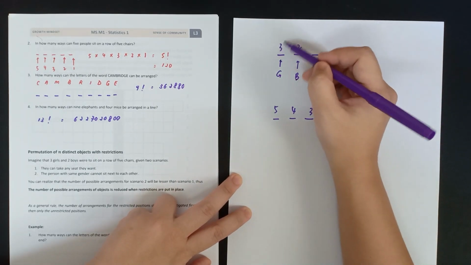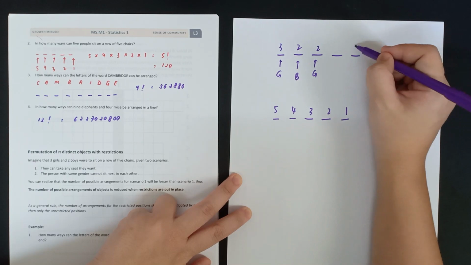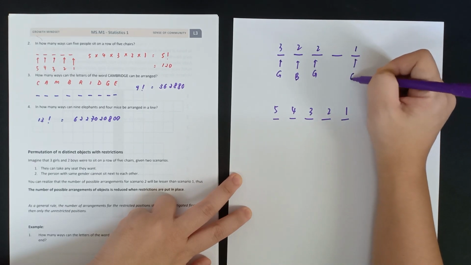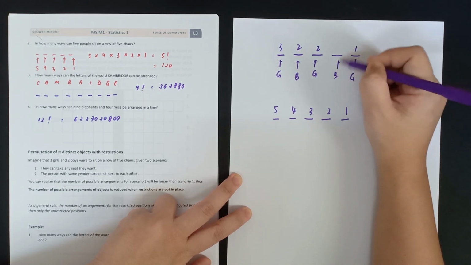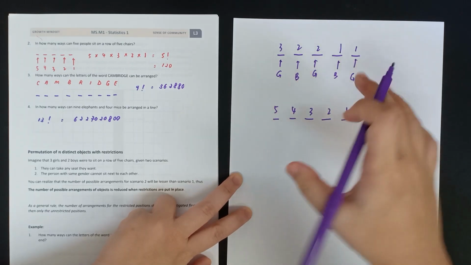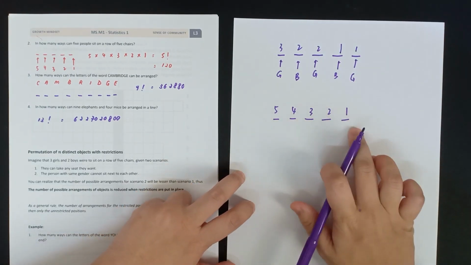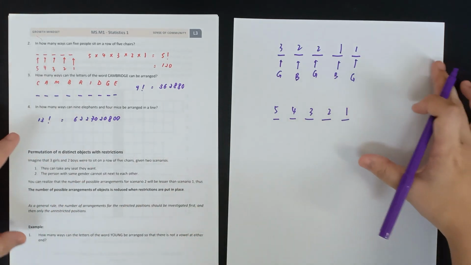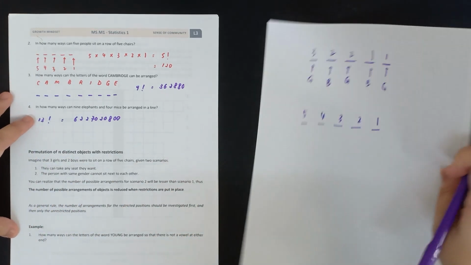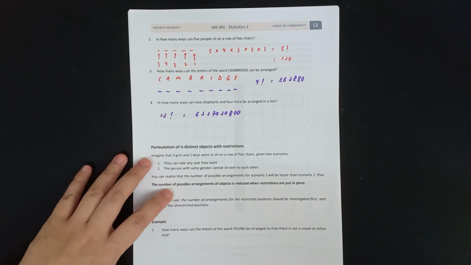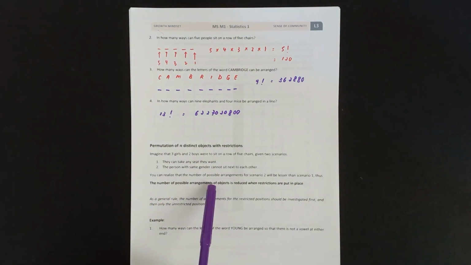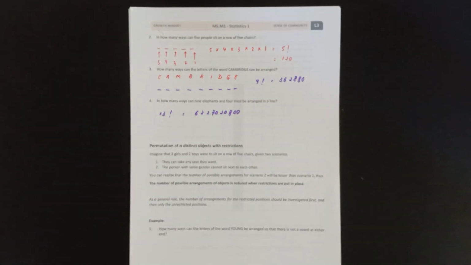Then 1 girl is already seated, so you are left with 2 girls, and for the boy here you are left with 1. So you can realize that the choices from each space are fewer. That's why the number of possible arrangements is reduced if there is a restriction.